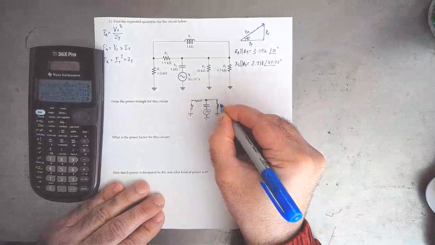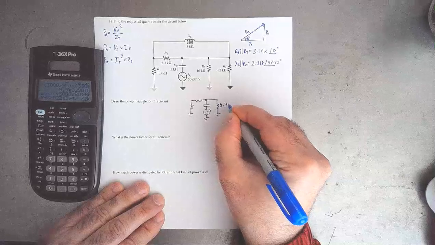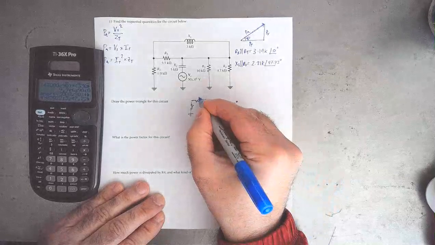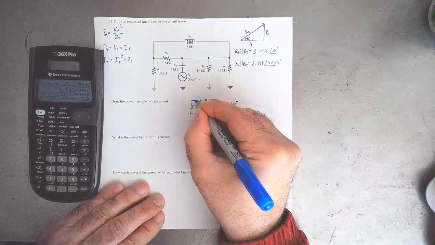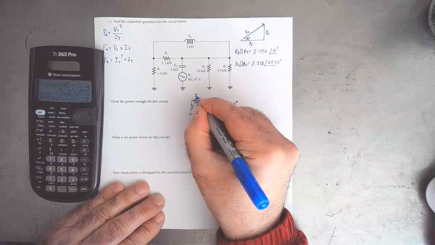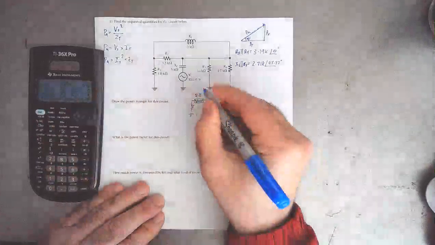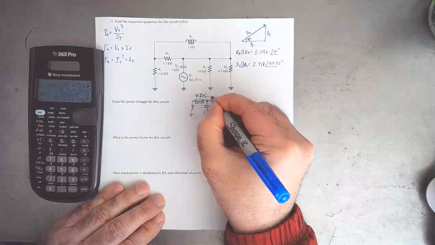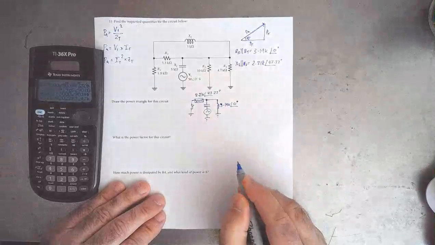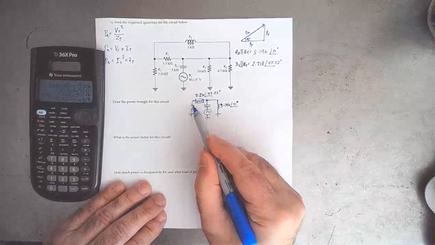So this one is 3.19K at 0 degrees ohms. And this impedance right here is going to be 2.21K at an angle of 47.72 degrees.